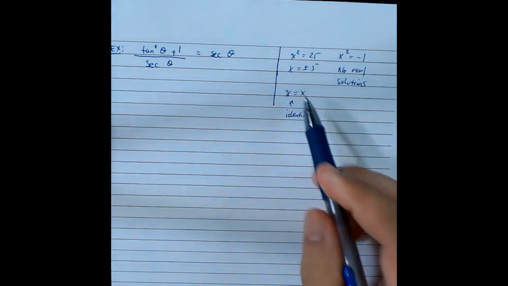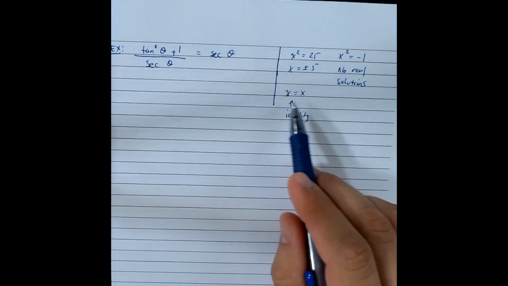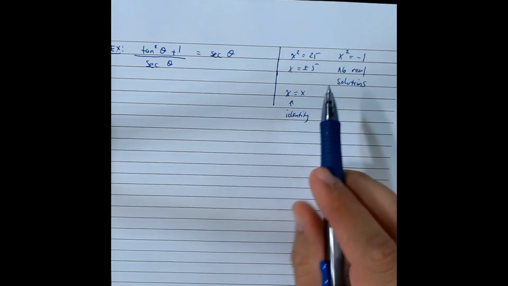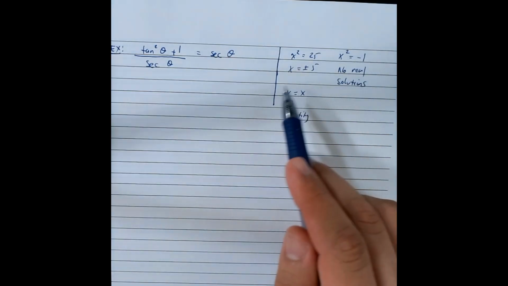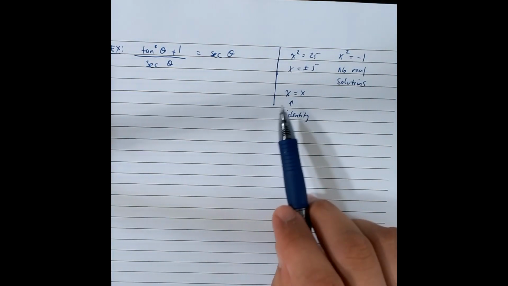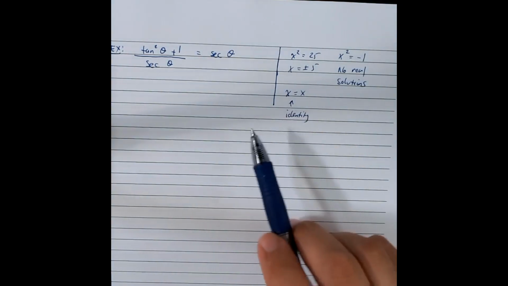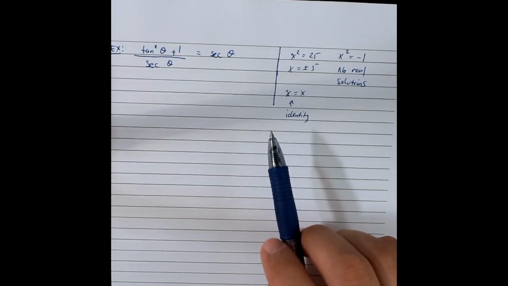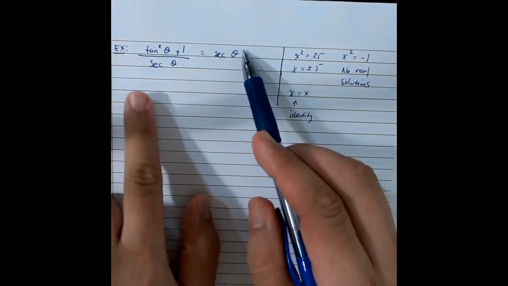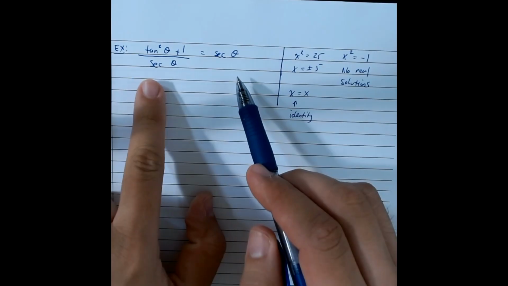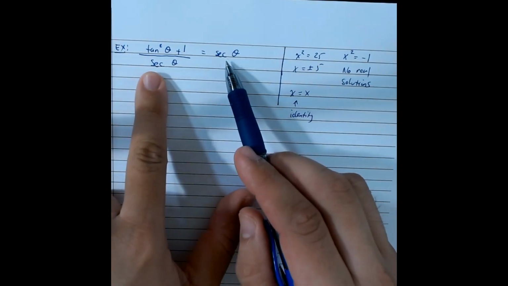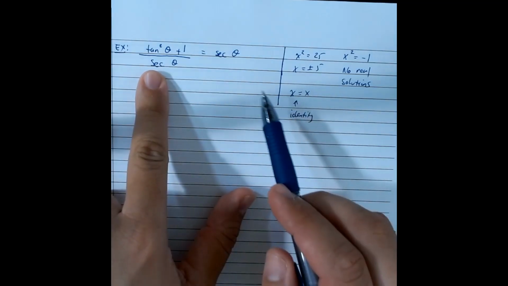An identity is an equation which is true for any number, for any real number at least. We're not going to deal with complex numbers. Now, sometimes identities are obvious. X equals x. Well, of course it is. But other identities are not obvious. So for example, this. Is this always exactly the same as that? If it is, it's an identity.